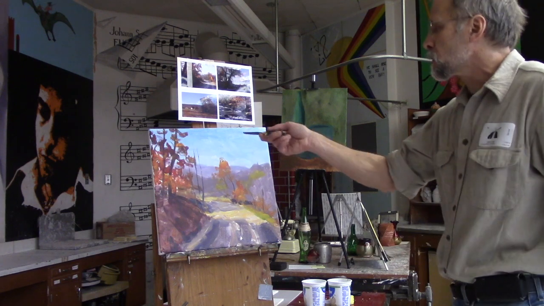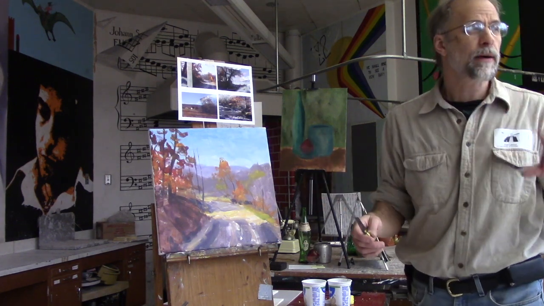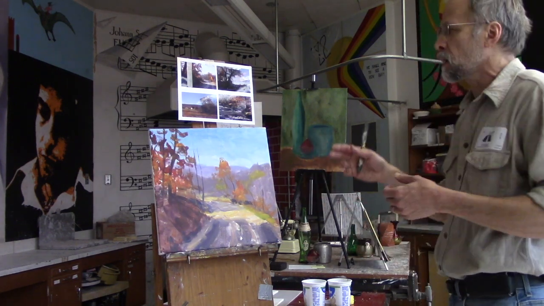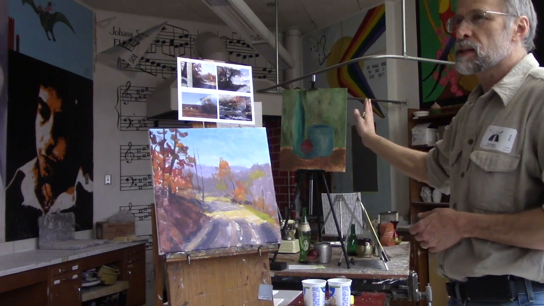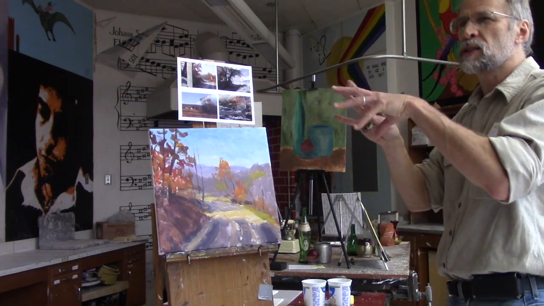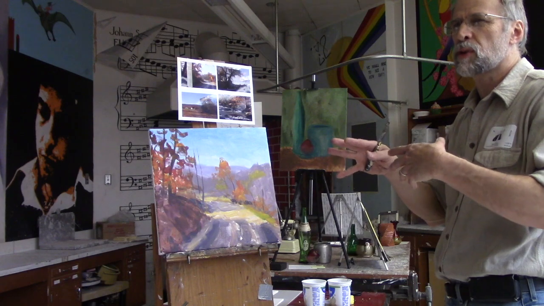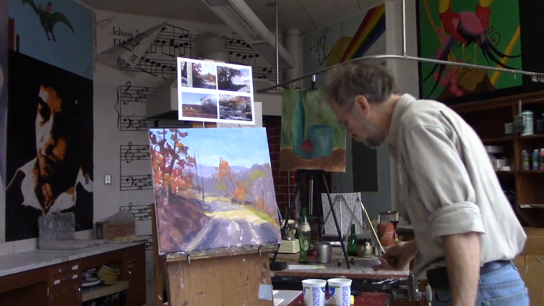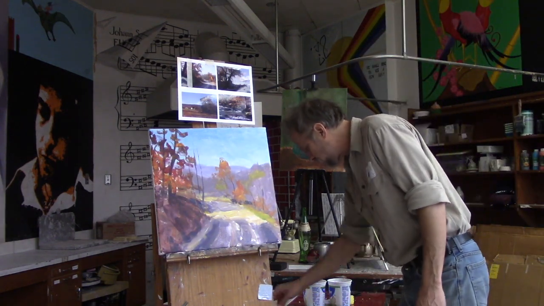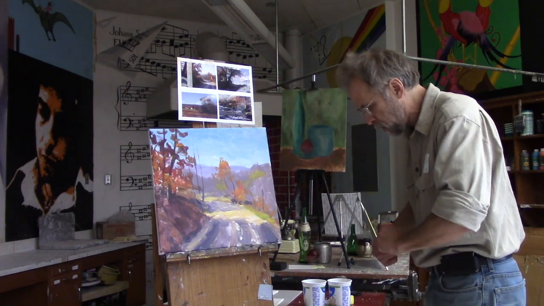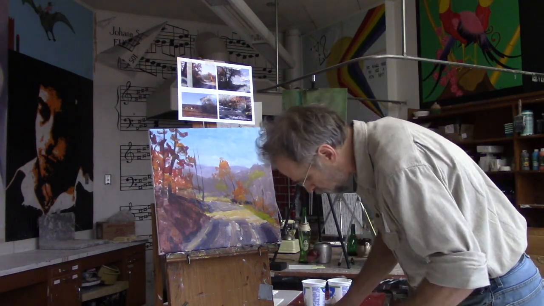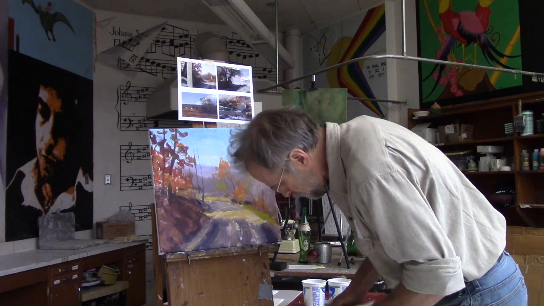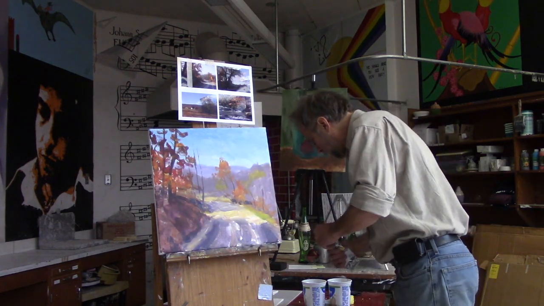So again, even in the sky I want to have matching texture, so you don't have a real smooth texture in one place and then the sponge texture in another. It's not going to look right. You want consistency through your painting. So even though the sky doesn't need that textured feel as much, I want to start with it in the sky, because everything else is going to have that feel.